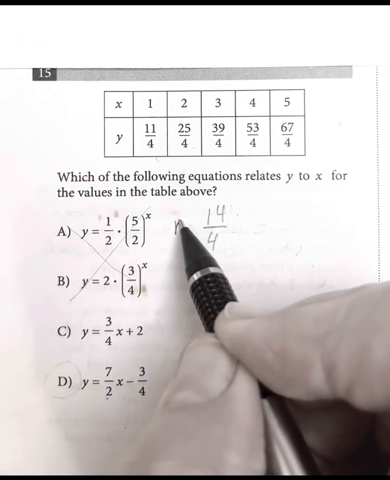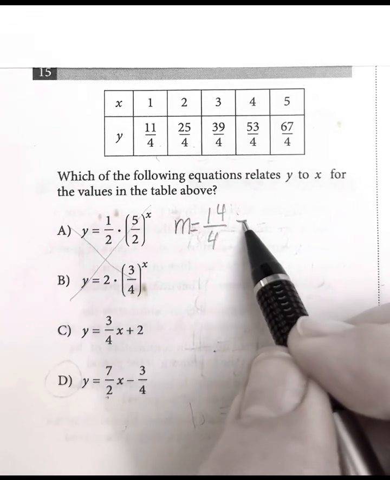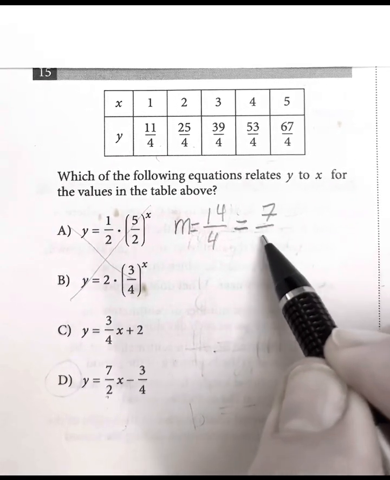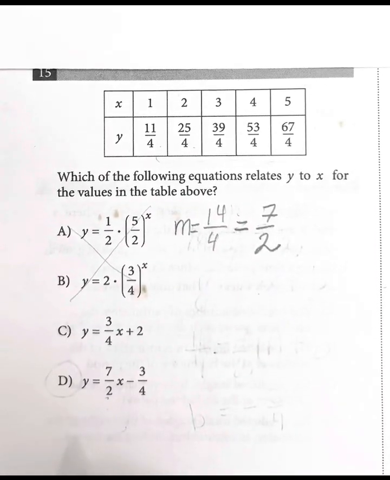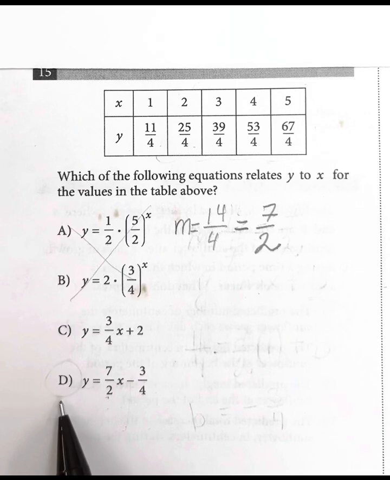In other words, the slope is 14 over 4, and in simplest form that gives us 7 over 2. And right now we can stop and see that option D would be a match.